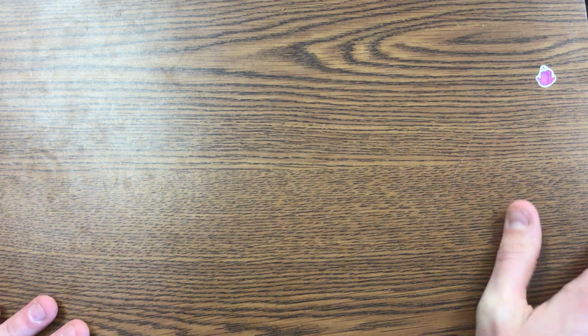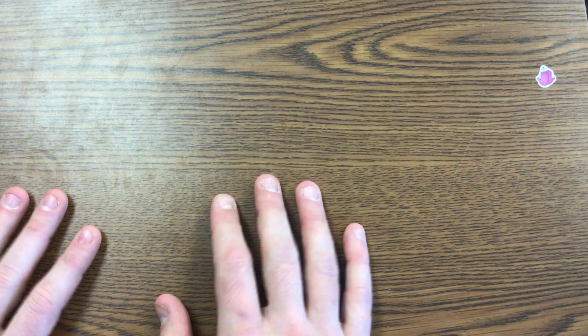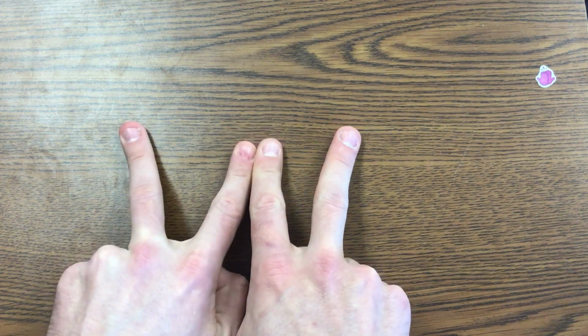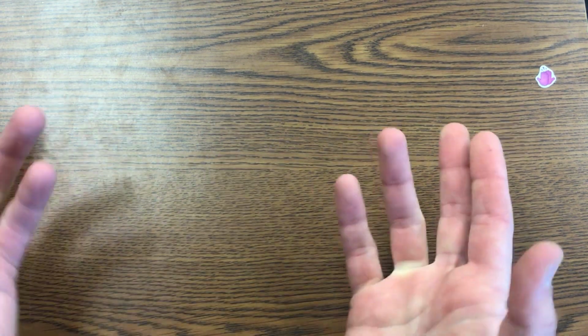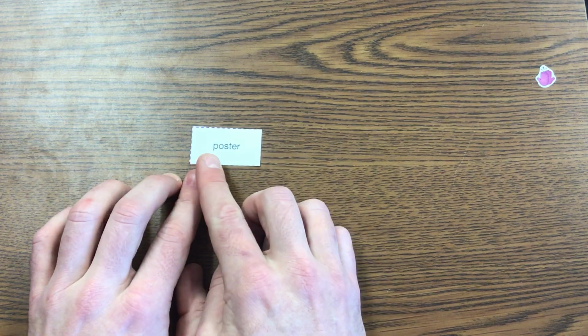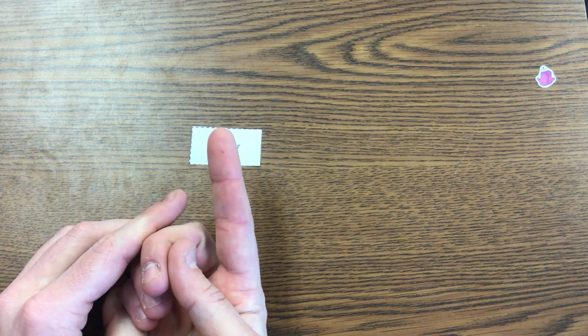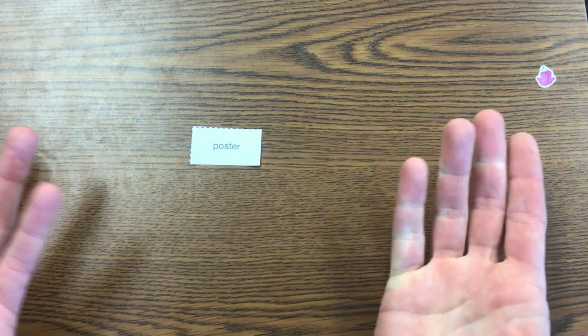Guys, Mr. Solsberry here. Today we are looking at our new sort, which looks like sort number 22. What we've been doing over the last few weeks has basically been looking at syllable patterns. A syllable is the parts of the word, and the syllables we've been looking at are two-syllable words. For example, one of our words this week is poster. Post-er, two syllables. You can see right there, post, and then the second syllable is er. So that'd be a two-syllable word.